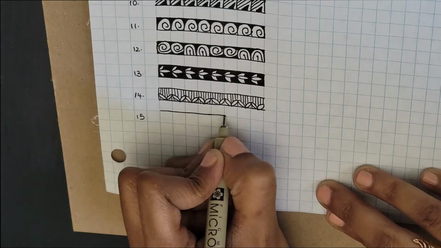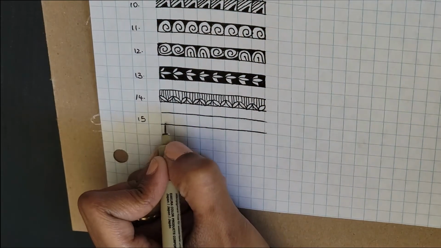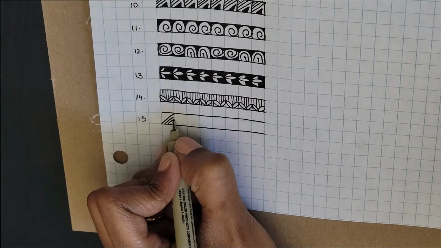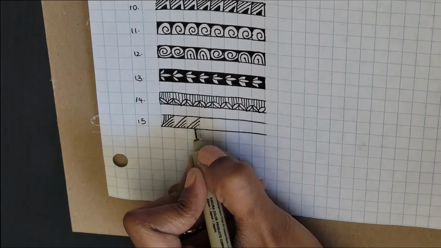For the 15th pattern, draw some border, then in each square draw some diagonal lines as well as the vertical lines as shown.